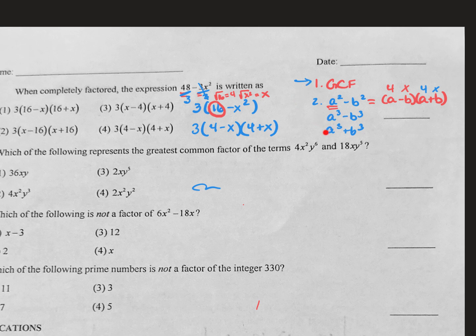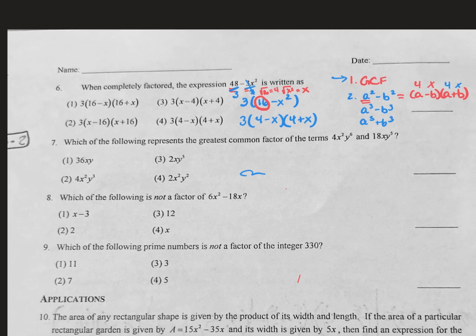Okay, so those are the steps. These two you probably haven't done yet in class. You don't even have to worry about those two right now. It's probably these difference of squares and then trinomials that you've been working with, or you will work with.